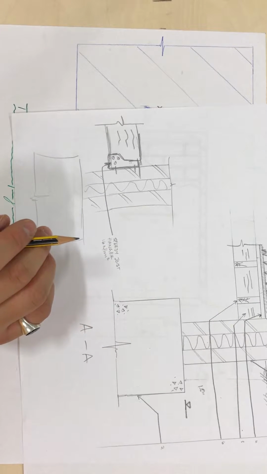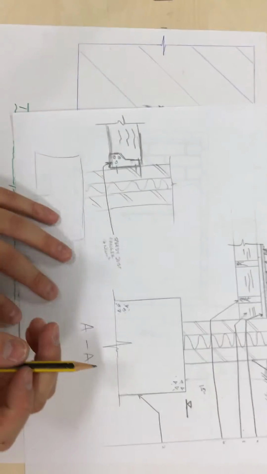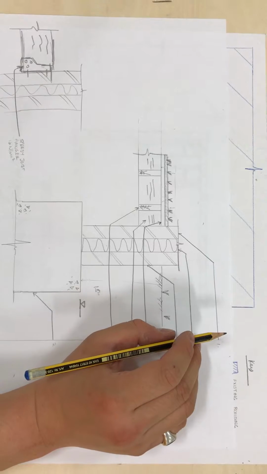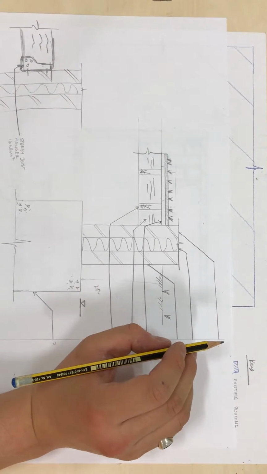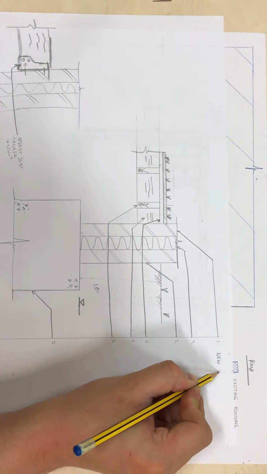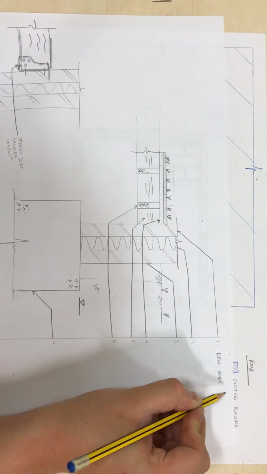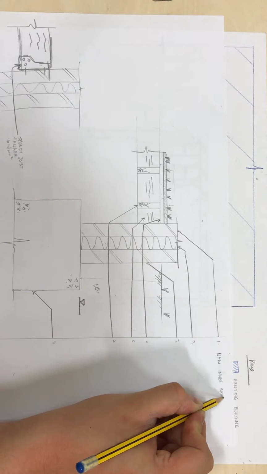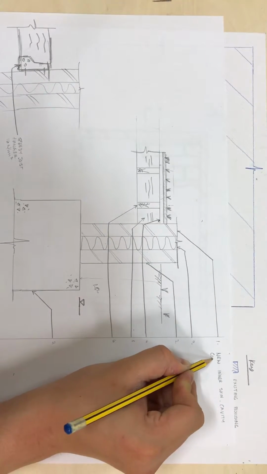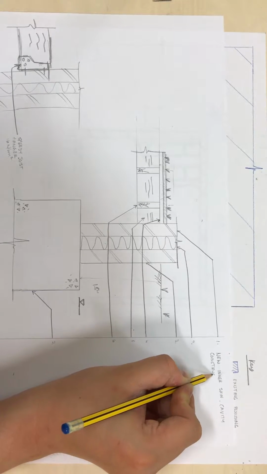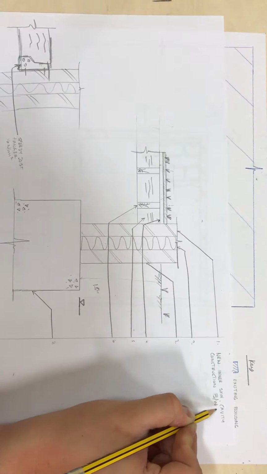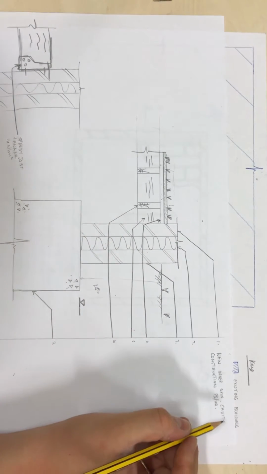Okay, right. Let's talk about this first book. You might want to say something along the lines of: new inner skin, cavity construction, brickwork. Okay, that's what you might want to say.